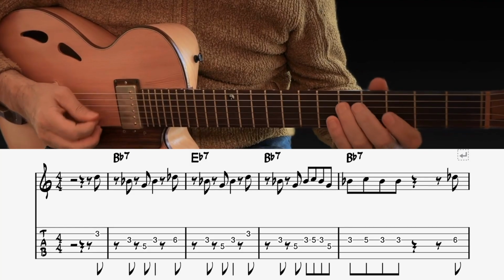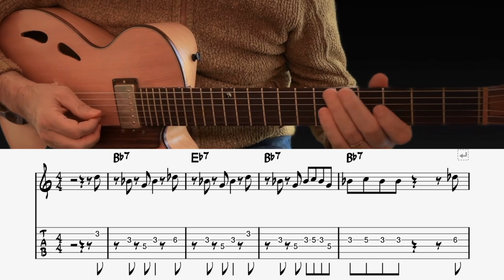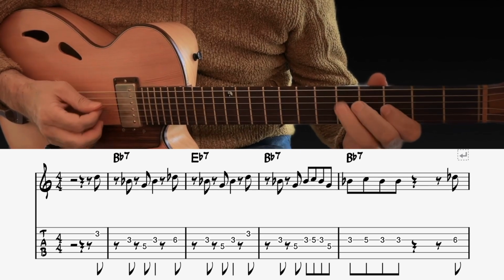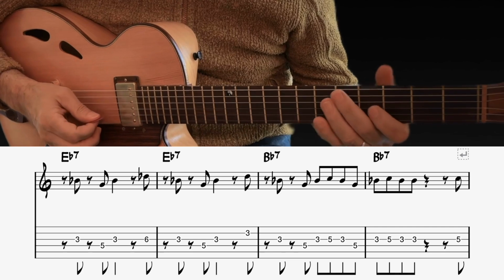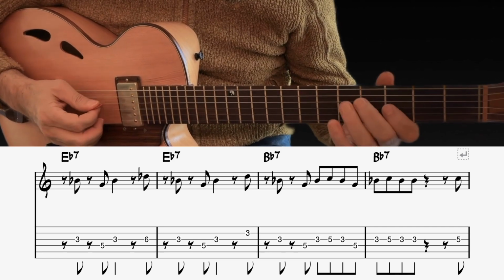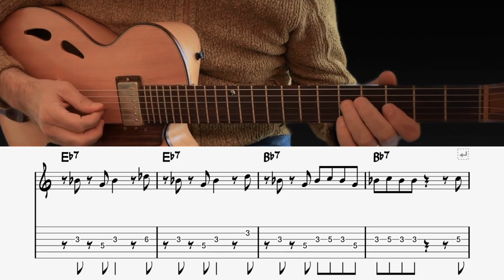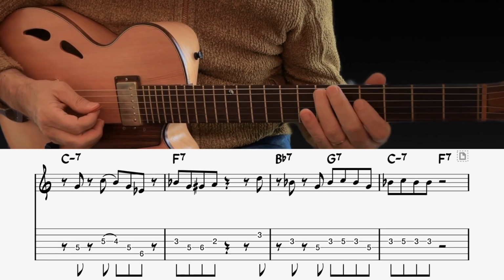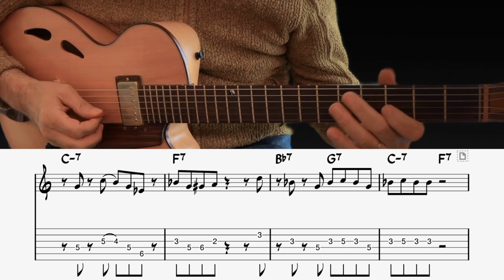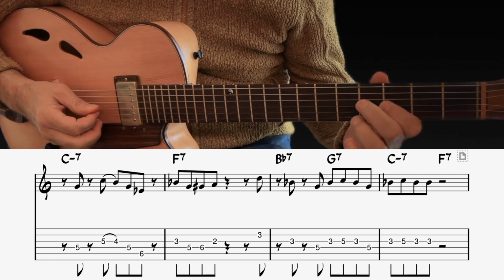Okay, here's our first example. This tune is called Tenor Madness. The tune keeps changing between D natural and D flat, right?